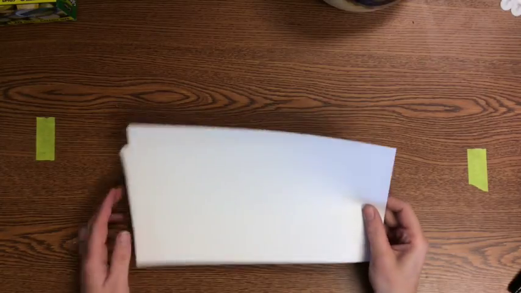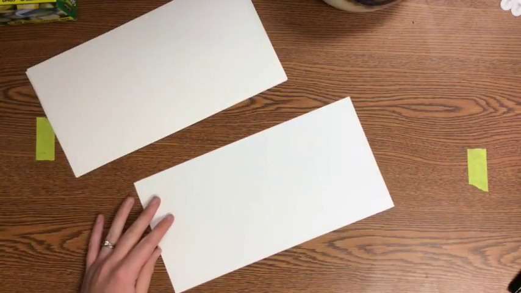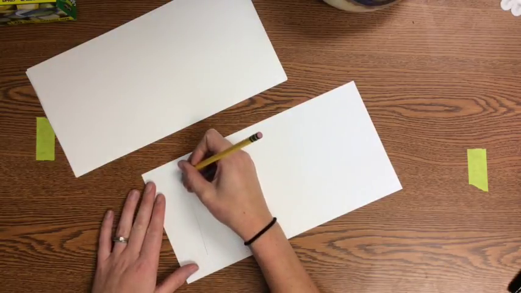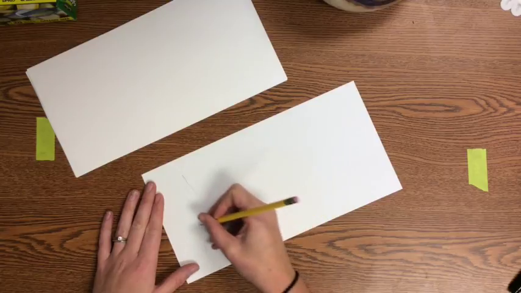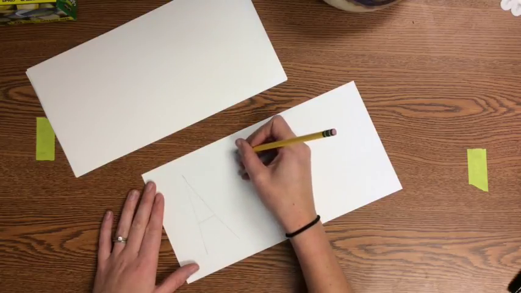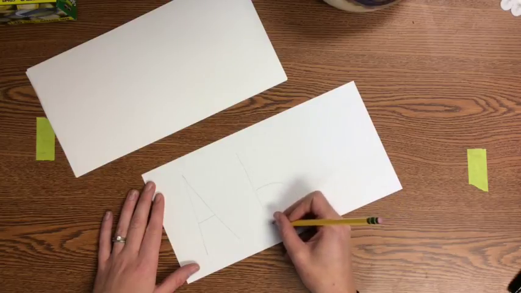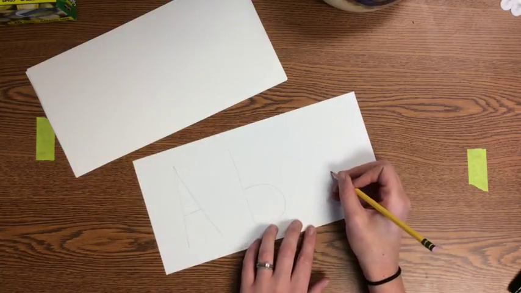Alright, so we're going to start with one of the most basic forms of bubble letters. So go ahead and grab a piece of paper and a pencil, and you're just going to start by drawing regular letters, nice and neat and large, as simple as possible, and you need to leave lots of space between each of your letters.